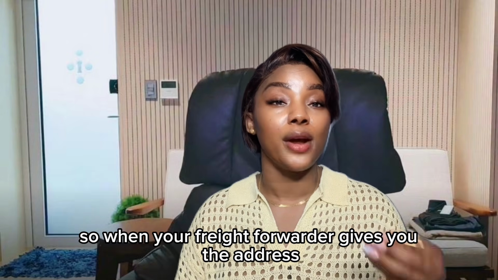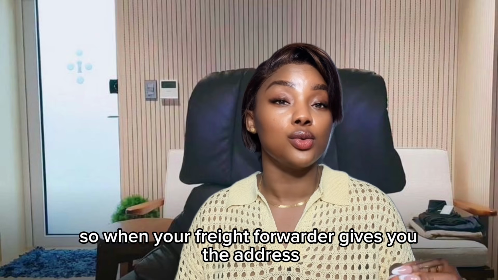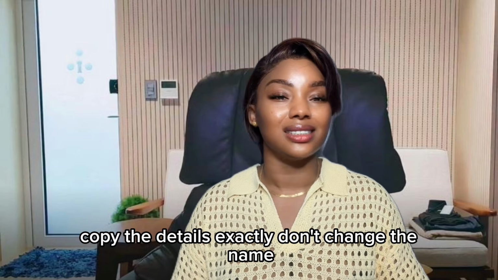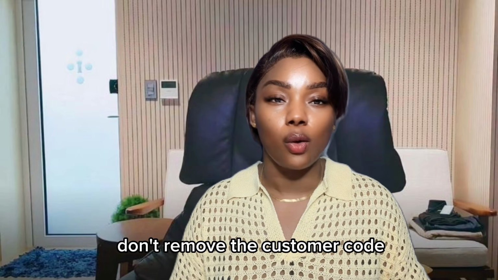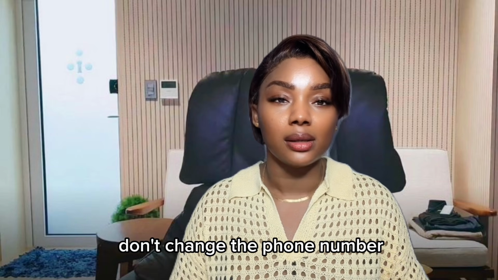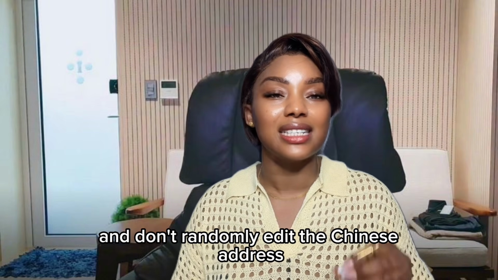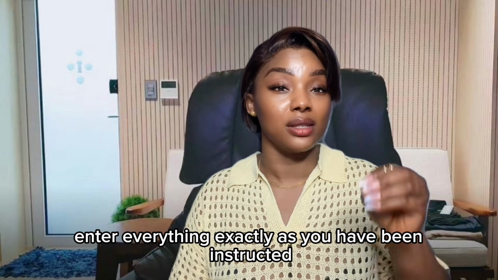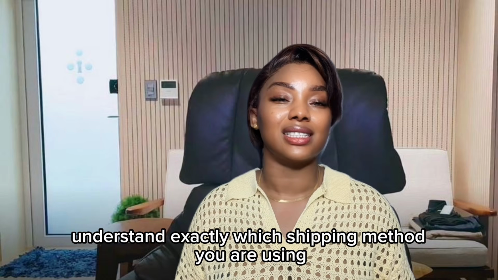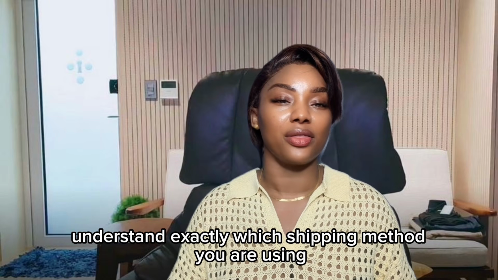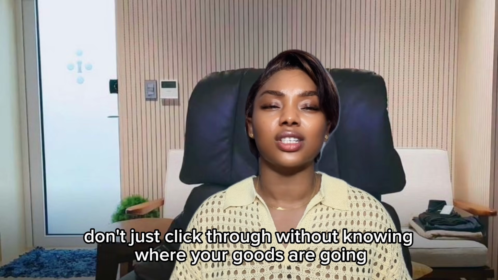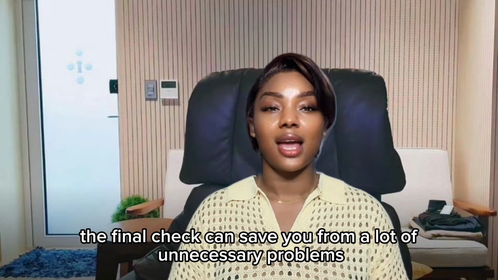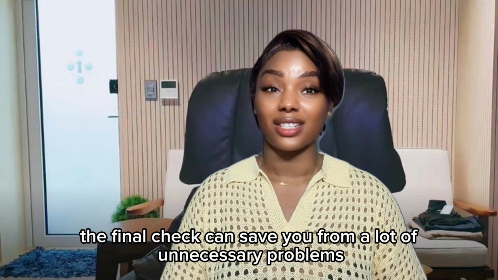So when your freight forwarder gives you the address, copy the details exactly. Don't change the name, don't remove the customer code, don't change the phone number, and don't randomly edit the Chinese address. Enter everything exactly as you have been instructed. Before you pay, understand exactly which shipping method you are using. Don't just click through without knowing where your goods are going. The final check can save you from a lot of unnecessary problems.